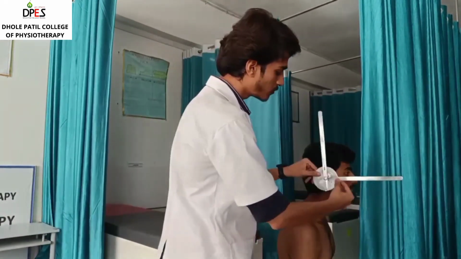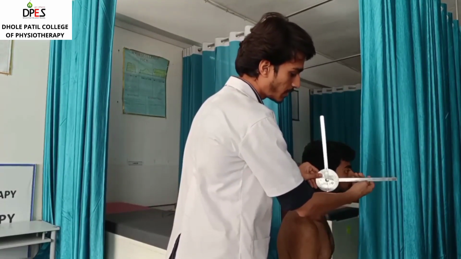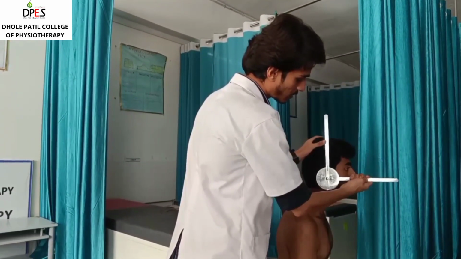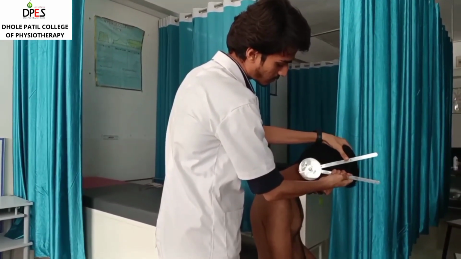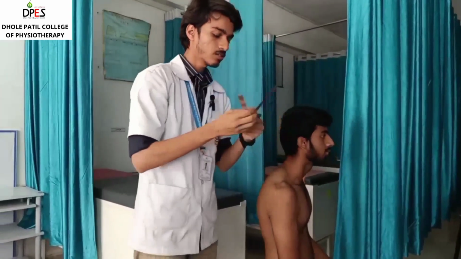So for performing the movement, I will first stabilize the goniometer and the proximal arm. Now I will perform flexion movement. Okay. So now the range is 65 degrees. Normal range is 60 to 90 degrees of the flexion.